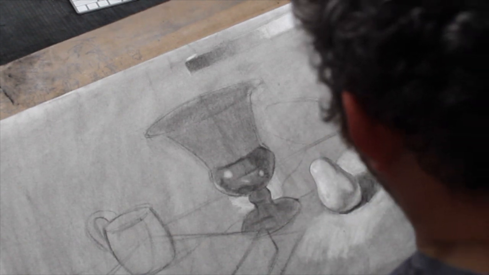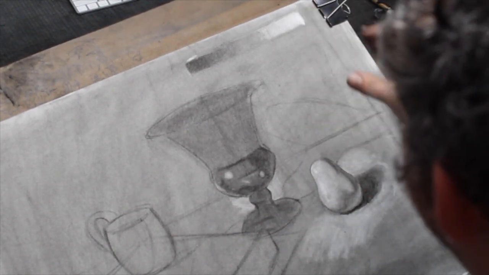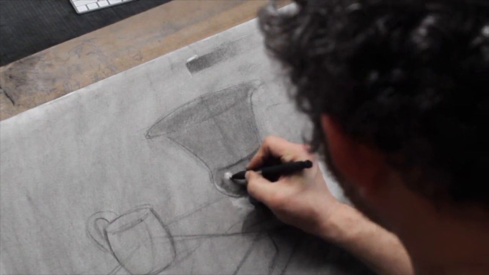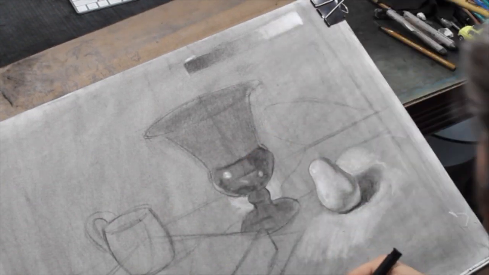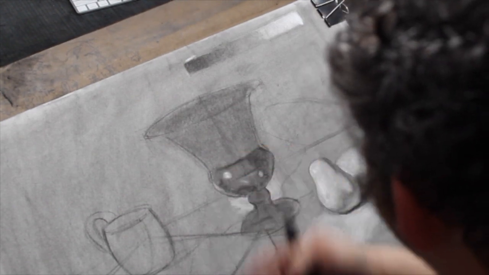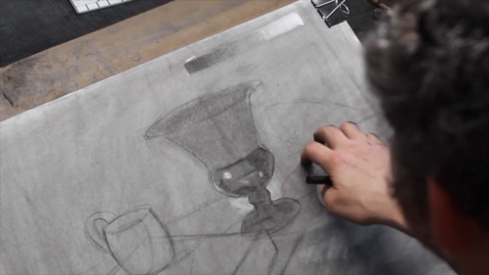Okay. And again, save the extremes of light and dark to the very end. Right? So we've got a really nice glowing highlight. The reason why I was able to make it glow is because I darkened the value around it. If I just erased on the gray, it wouldn't show up.